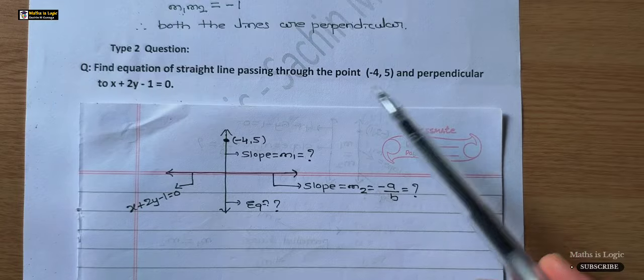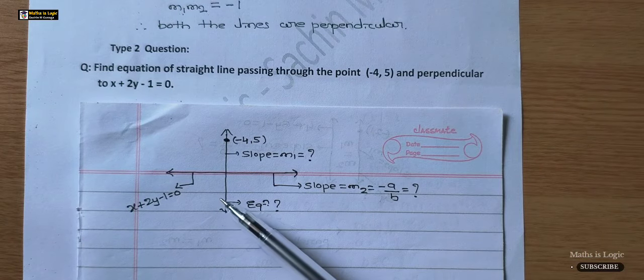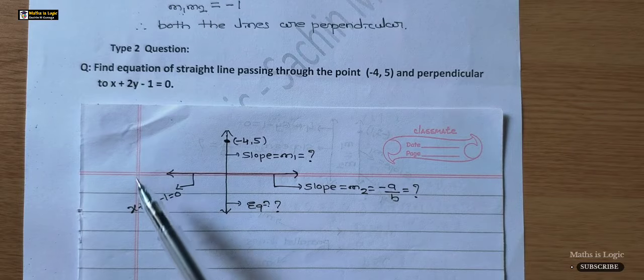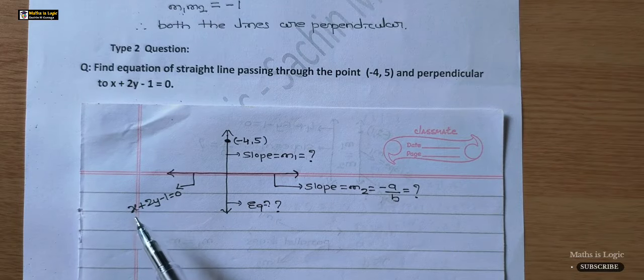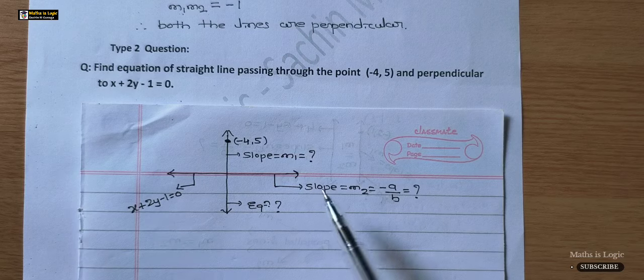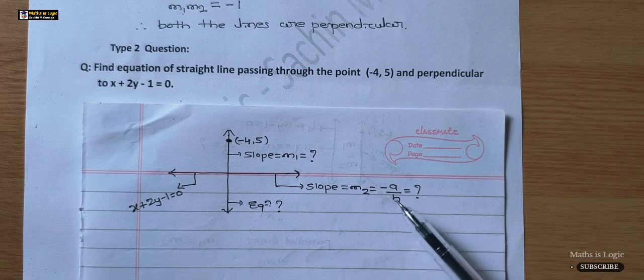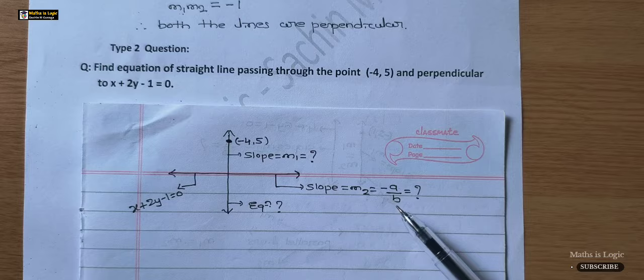Next, another line is there. So that line is perpendicular to first line. That second line equation is already given. So first step, using this second line equation, find out slope m2 by using the formula minus a divided by b.